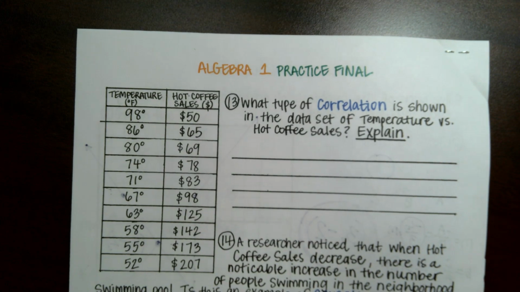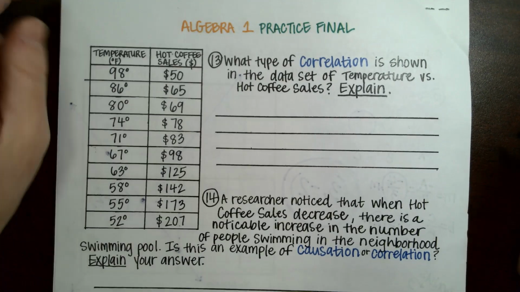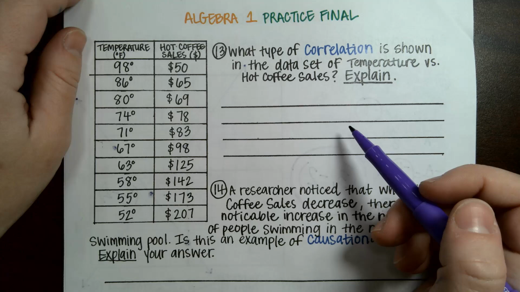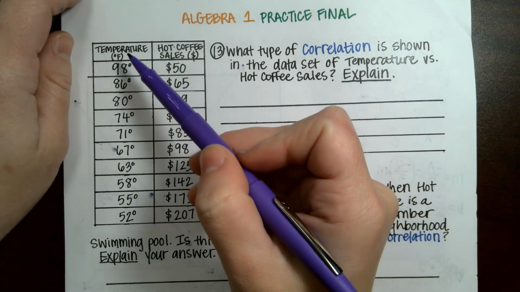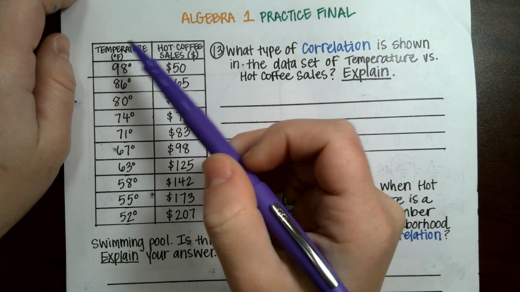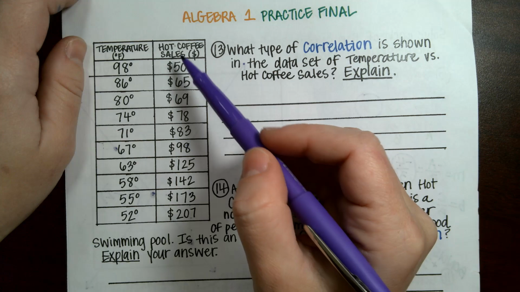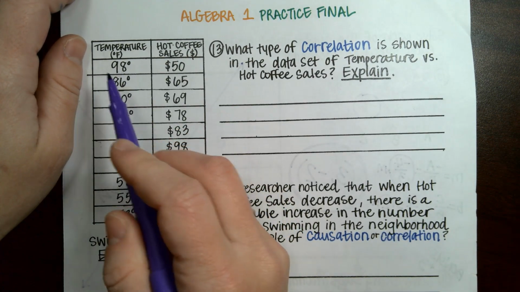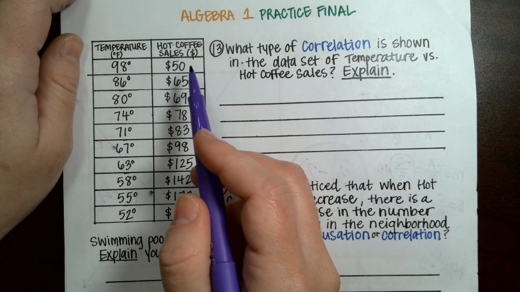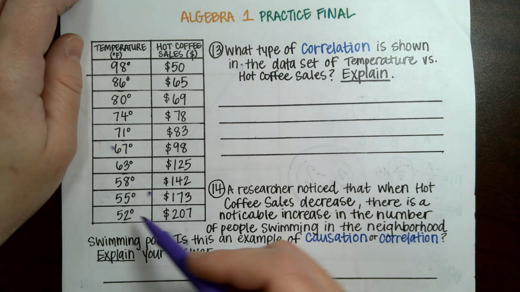Okay, this is statistics stuff. Little throwback. On the last page, you see we've got a set of data here. In the X column, we've got our temperatures. In the Y column, we've got some values for hot coffee sales. So we would read this as when it was 98 degrees outside, they sold $50 worth of coffee. 86, 65, and so on and so forth.